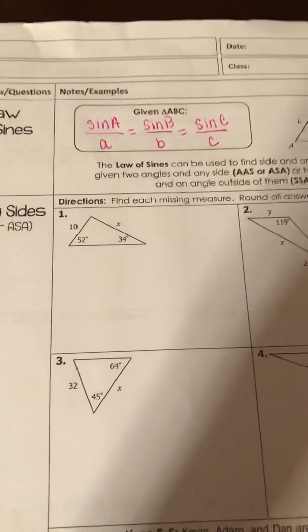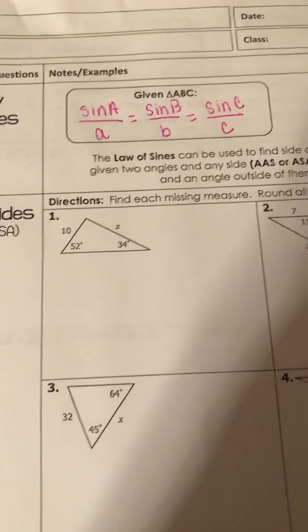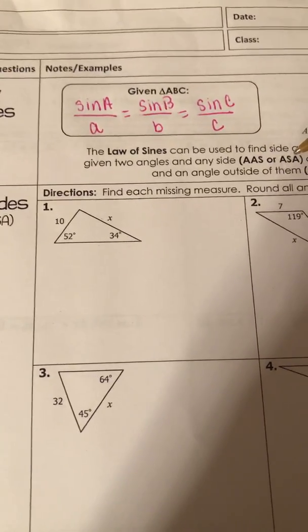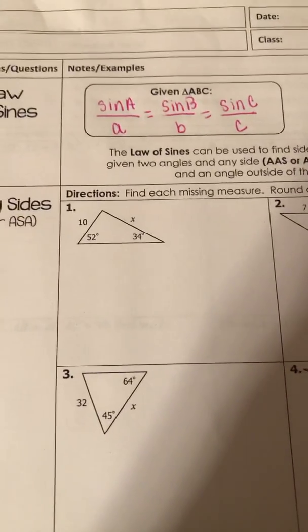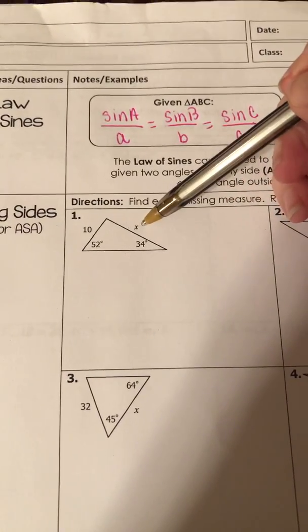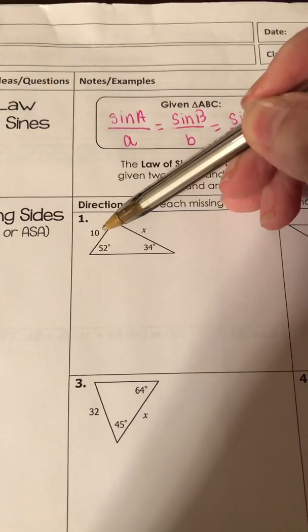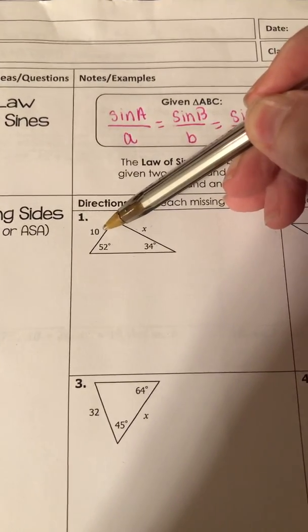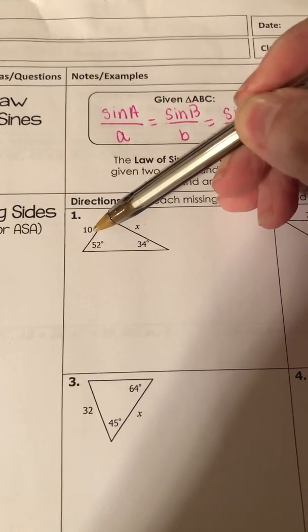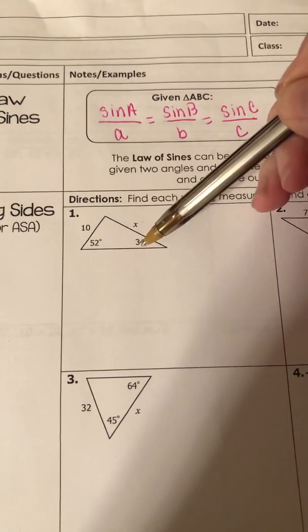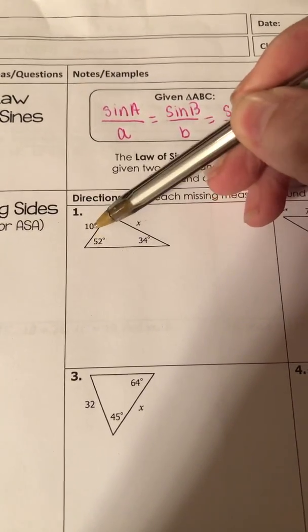Now, let's look at this first triangle. Okay, let's figure out what we've got. Do we have angle, angle, side, or do we have angle, side, angle? We're looking for x, but look at what we're given. We've got 34 degrees, 52 degrees, and a side that's 10. If this was angle, side, angle, the 10 would have to be right here. But this is actually angle, angle, side.